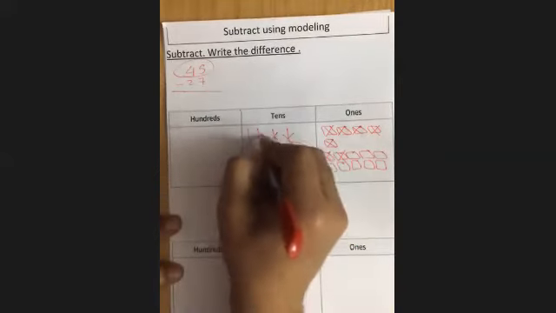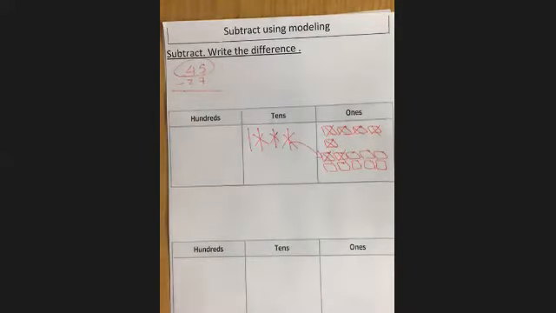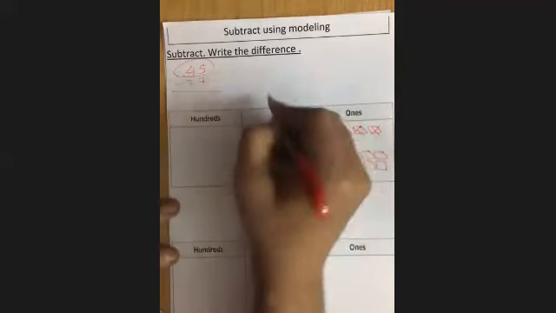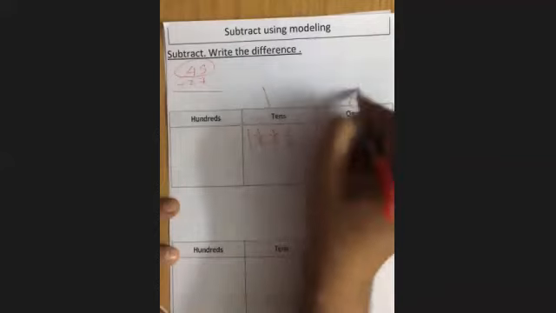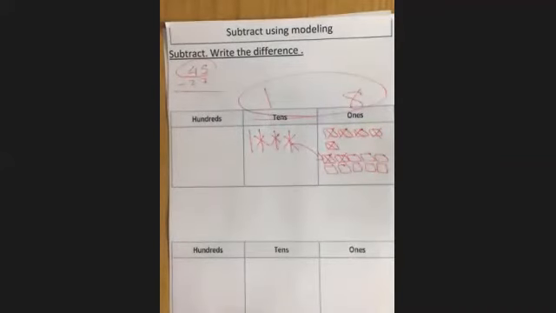Can you tell me the answer? The answer is 18, 1 and 8. Do you understand, Yasin? Yes, sure.